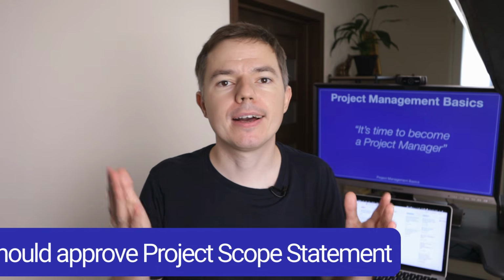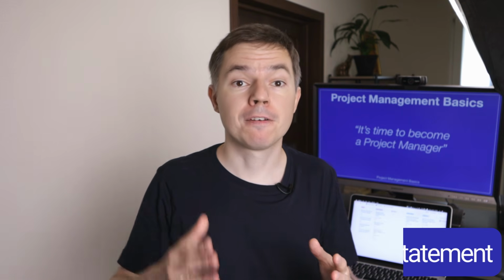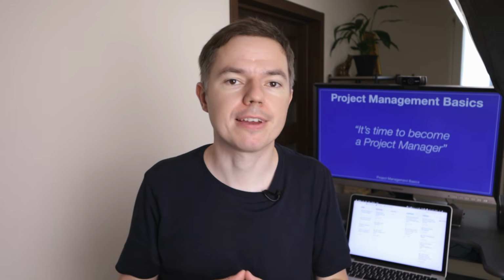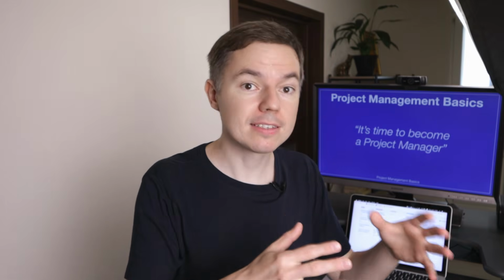Okay, here is an important aspect. A customer or a client should approve the project scope statement. In fact, it's a formal and mutual agreement. It states that you are committed to delivering described results under the identified assumptions and within clear constraints. On the other hand, customers agreed to accept these specified results. But what's more important, you will continue planning project based on the information approved in the project scope statement.